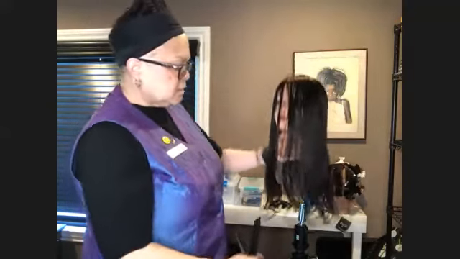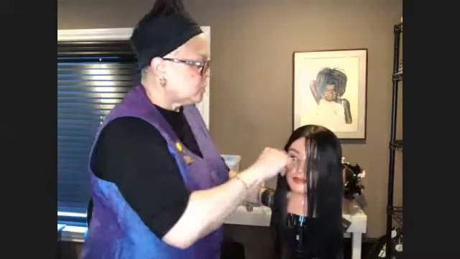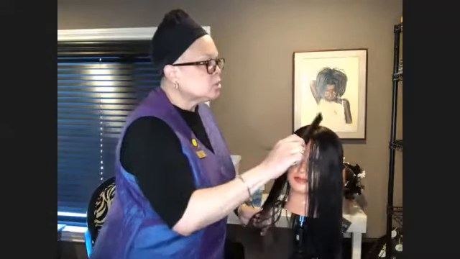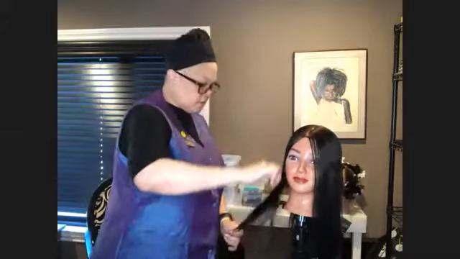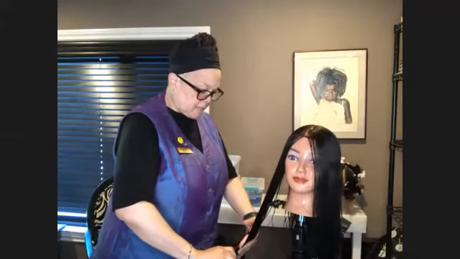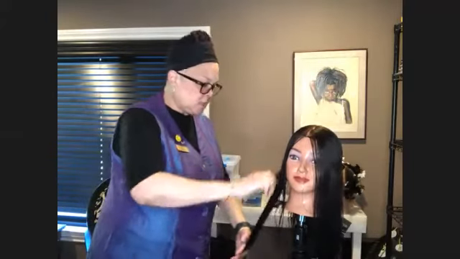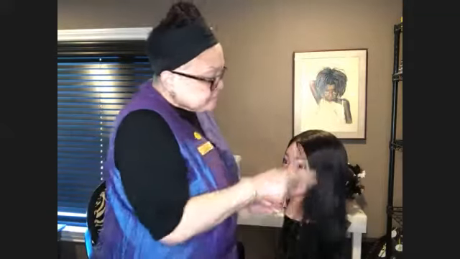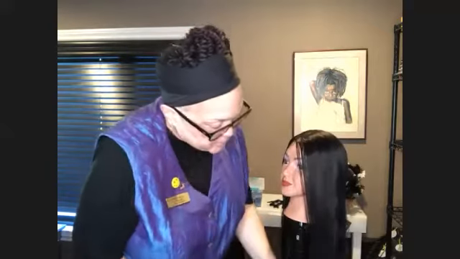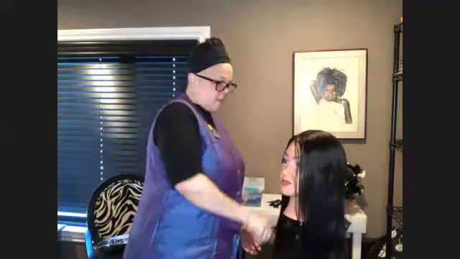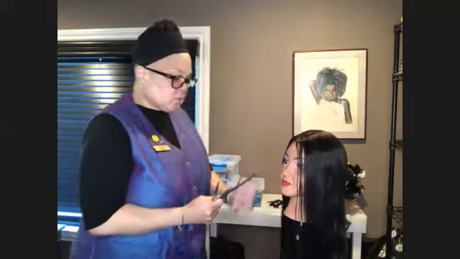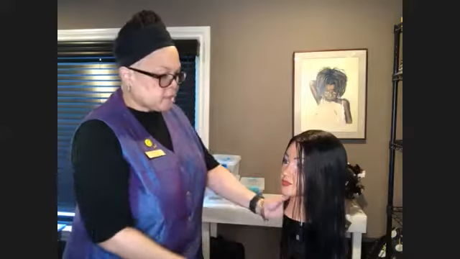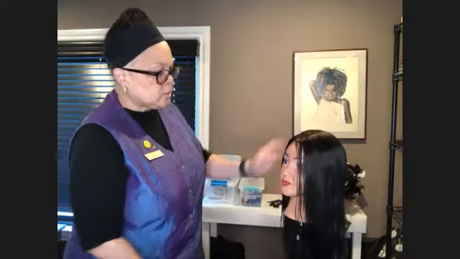And if you do cut something from the front, make sure that it's still balanced on the side, because sometimes you cut in the front and then you make it too short for the sides. So you don't want that to happen either. So then use your fingers to direct that, okay? That makes sense?